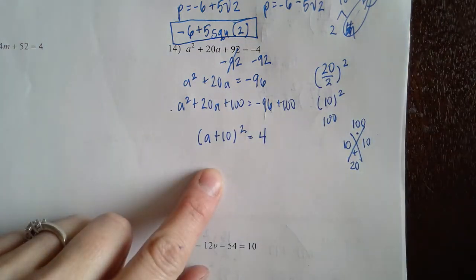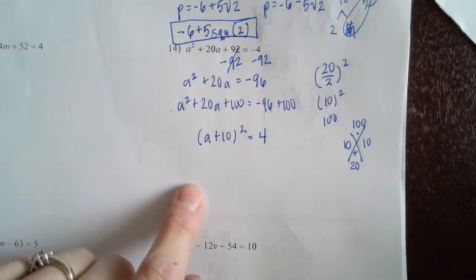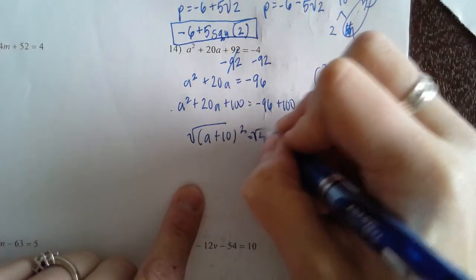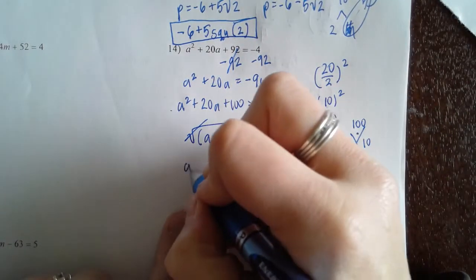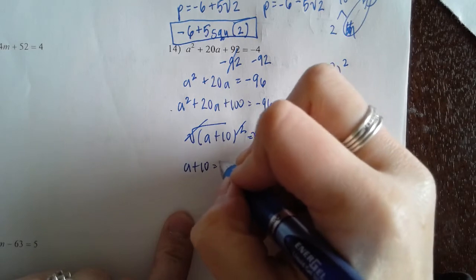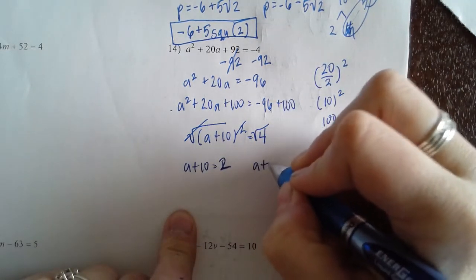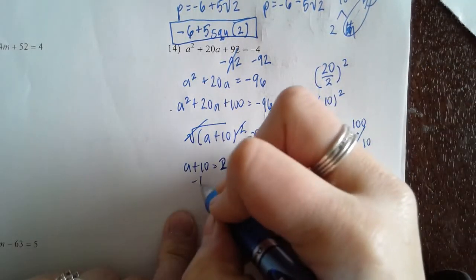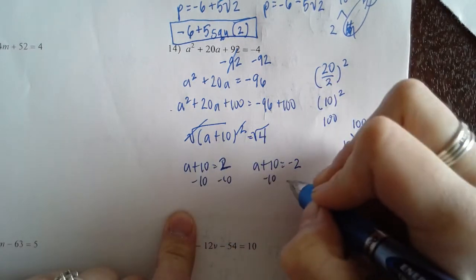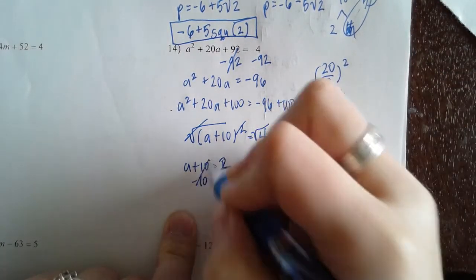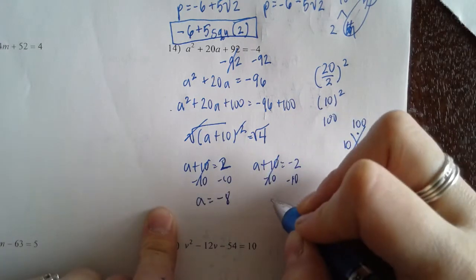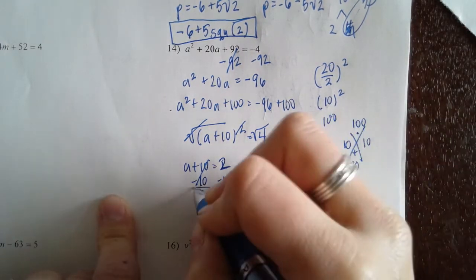Okay, and then our last step is to square root both sides. So I'm going to square root the left and square root the right. So then I have a plus 10 equals positive 2, and a plus 10 equals negative 2. Minus 10, minus 10, minus 10, minus 10. Get the variable by itself. a equals negative 8, and a equals negative 12.